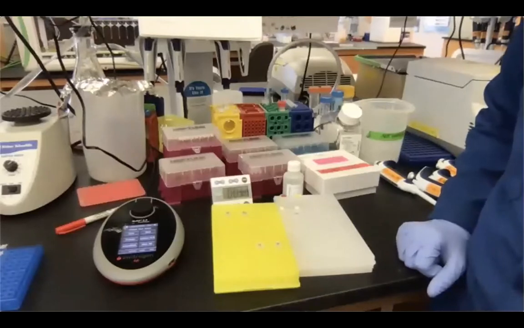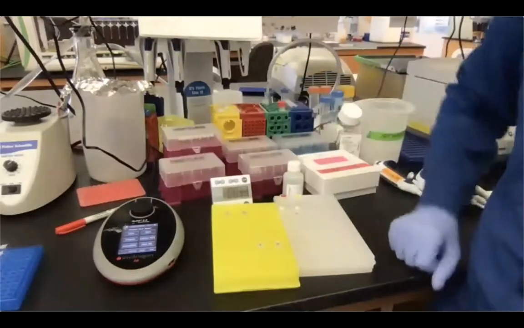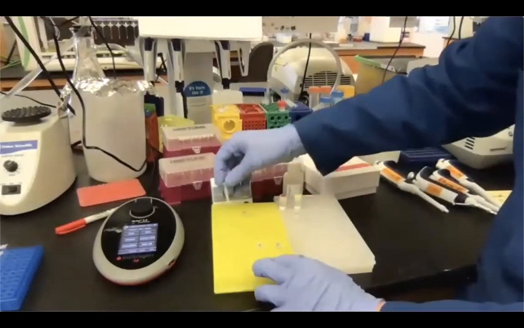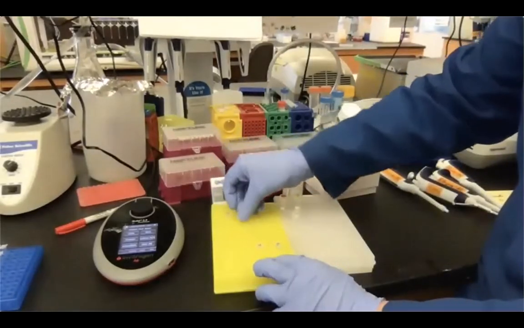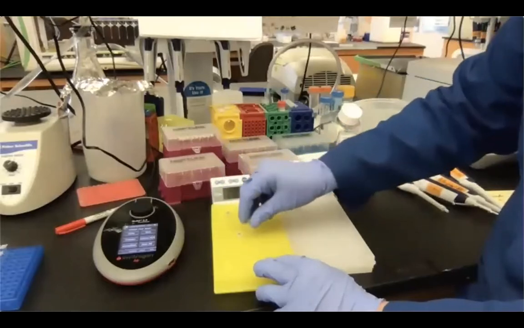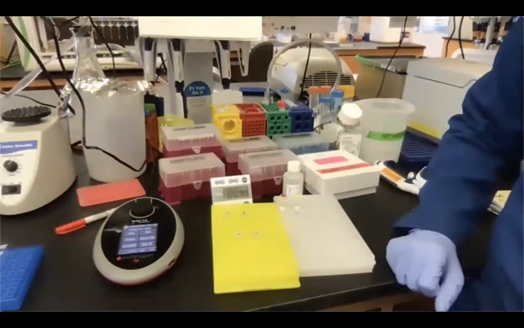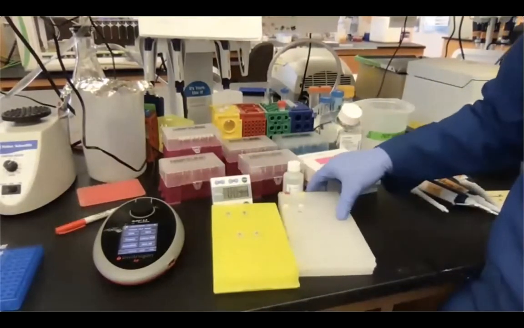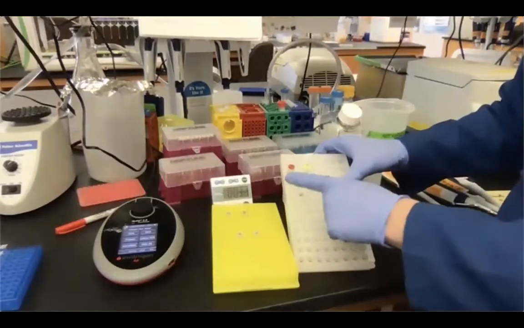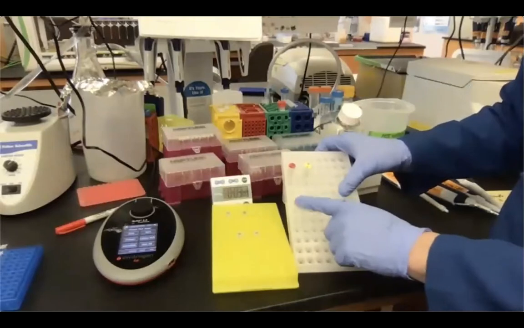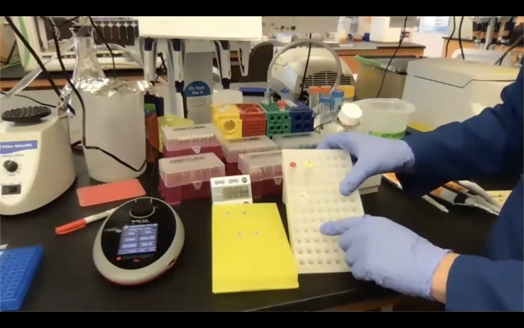Okay, so what do we need for the Qubit measurements? Of course, we need the Qubit itself. We need specific tubes, and in this case, I have 4 empty tubes. 2 of them will be for the standards, and 2 of them will be for our samples. On the other side, I have our standards. They come with the Qubit, and I have an empty tube for the working solution that we're going to make relatively soon.